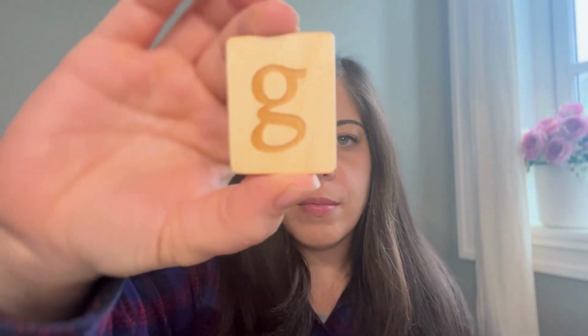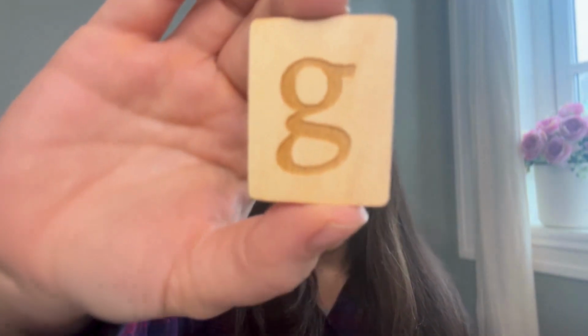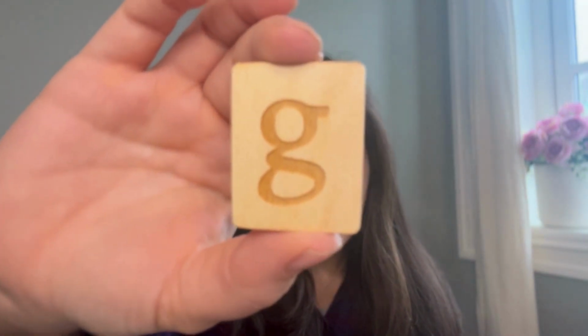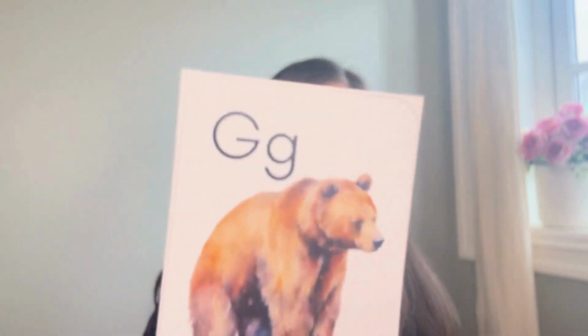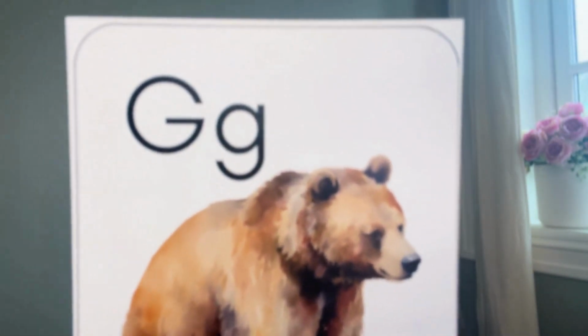Okay, now, where's my letter board? We are going to make some blends. Okay, first of all, I want to show you my letter G tile. See my letter G tile? Doesn't that look kind of funny? It does not look exactly like this small G.